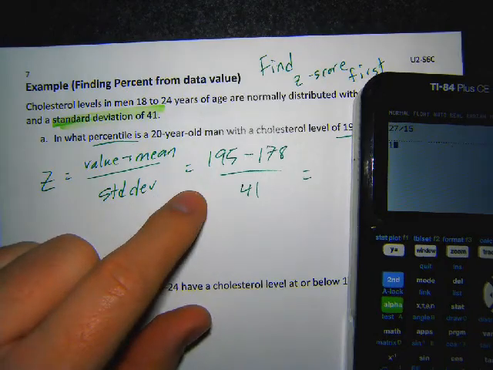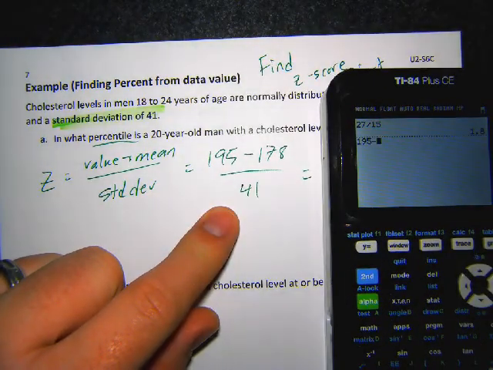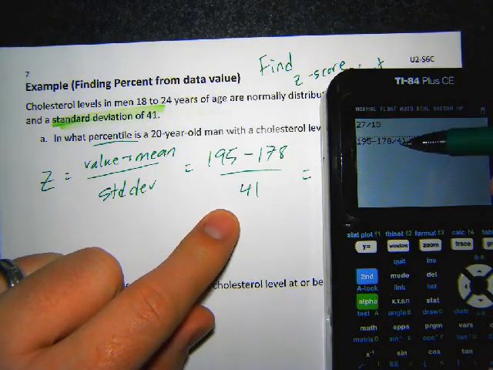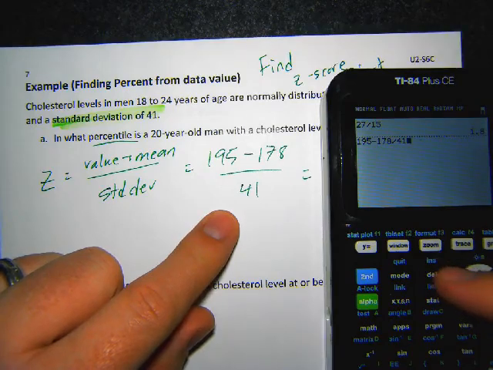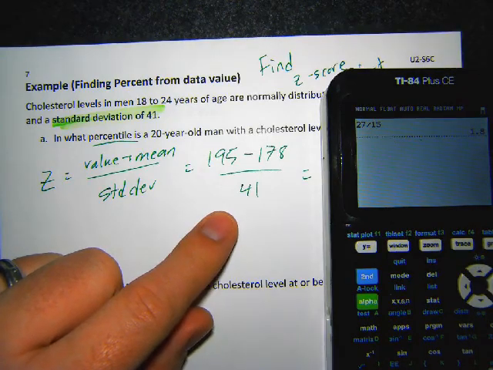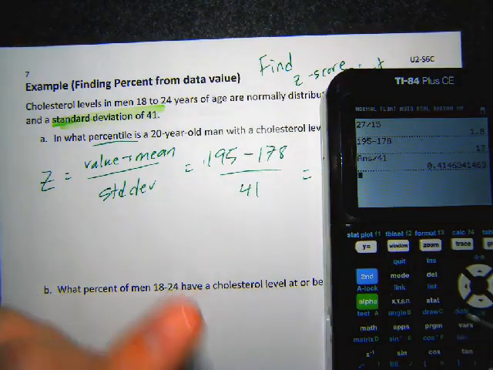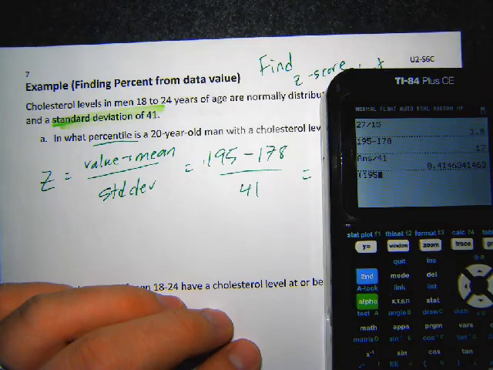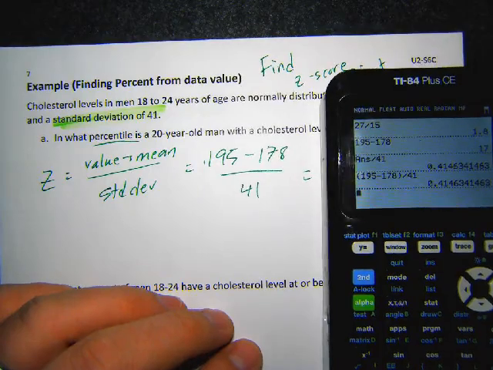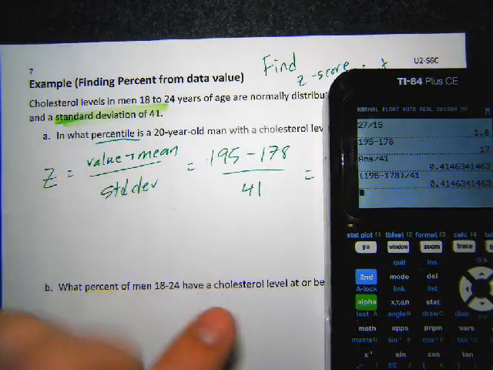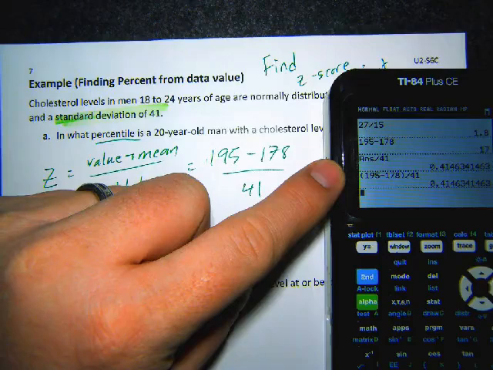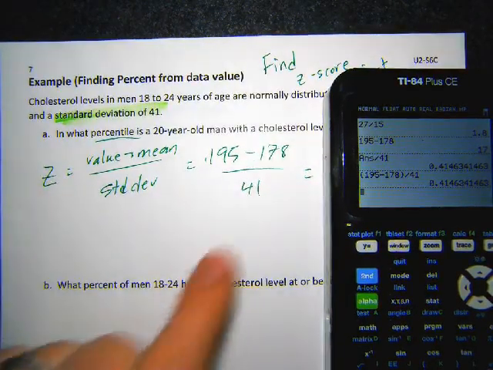You do have to be careful when you're typing this in. I get students who try to type this all in one step, and it doesn't work because your calculator knows order of operations. It's going to do division before subtraction. I usually type it in separately: the subtraction, and then hit divide by 41. The other way to make it work is to put parentheses around the top: parentheses, 195 minus 178, close that, divide by 41, and you get the same answer. Either way is fine, but be careful not to forget the parentheses.